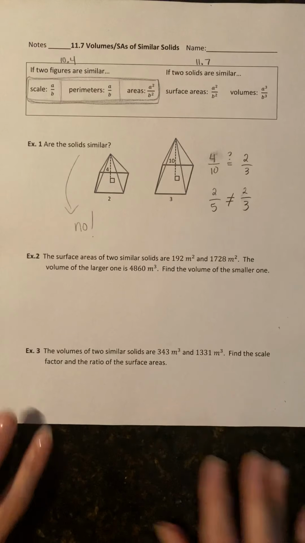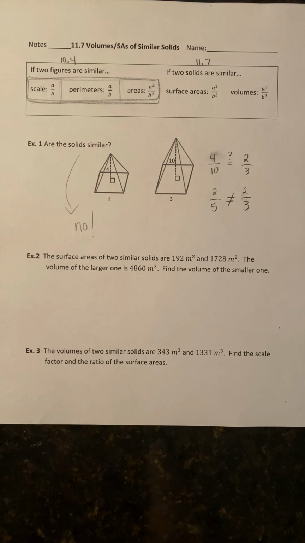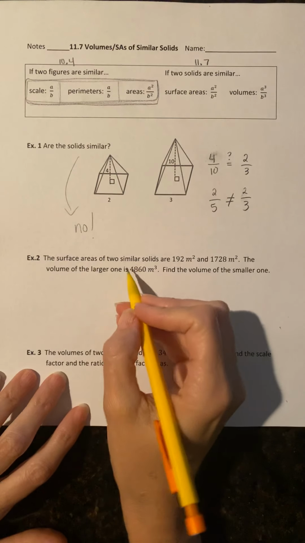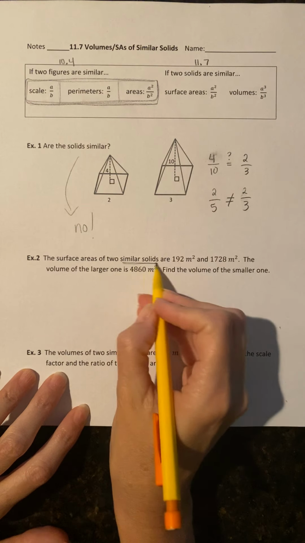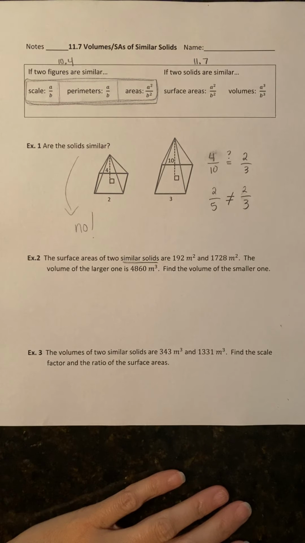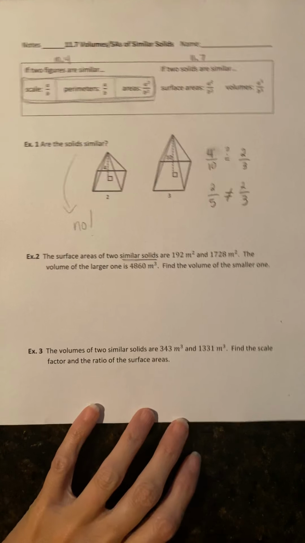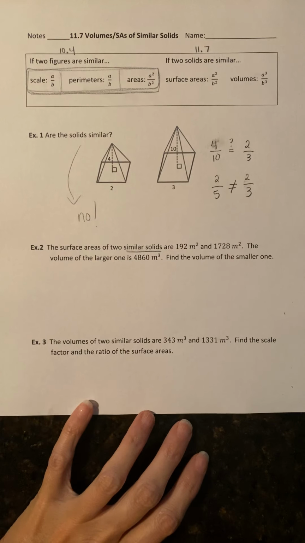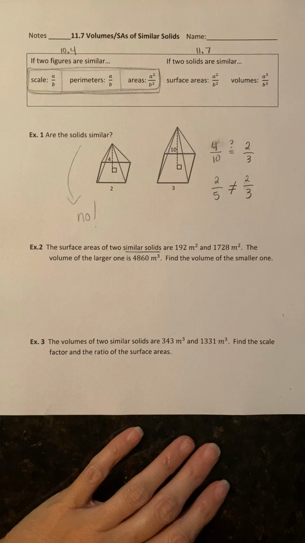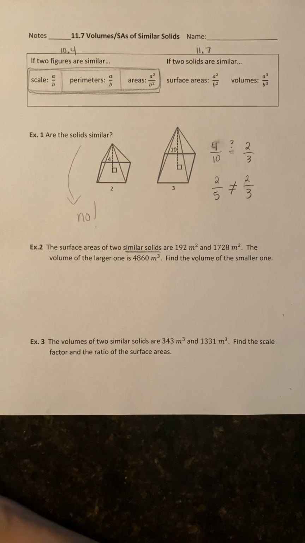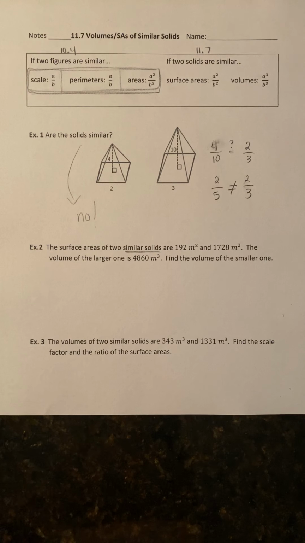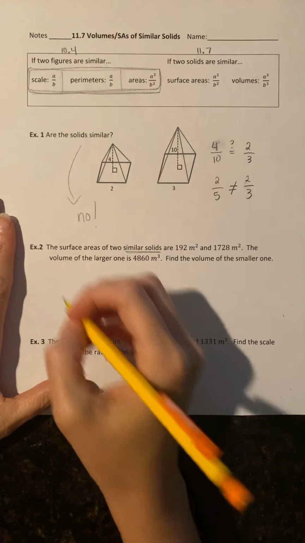All right, the next example, it says the surface areas of 2 similar solids. So they're telling us that they're similar. Notice that we don't even know what kind of solids they are. We don't know if these are cylinders or if these are spheres or pyramids. It does not matter. We just know that they're 3-dimensional. And they're giving us surface areas. And then it says the volume of the larger one is 4,860. What's the volume of the smaller one?